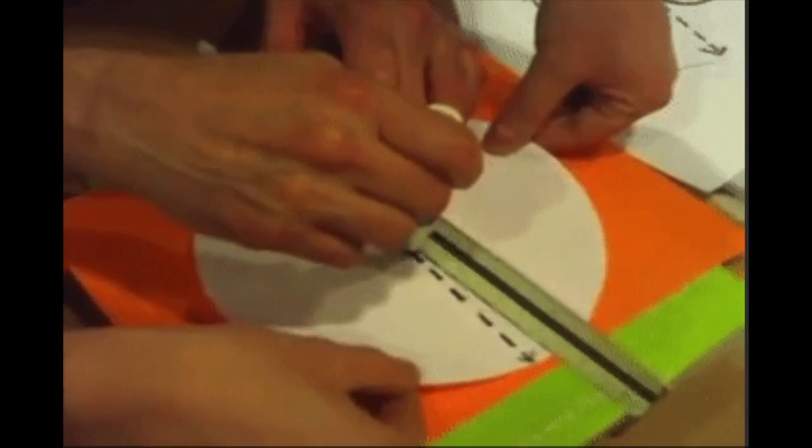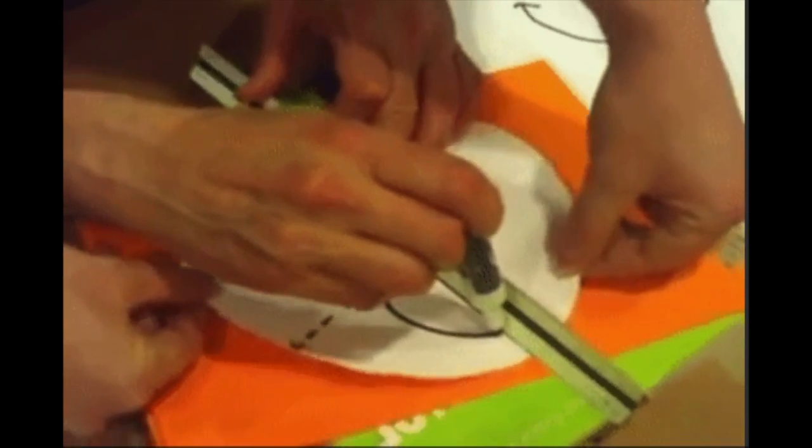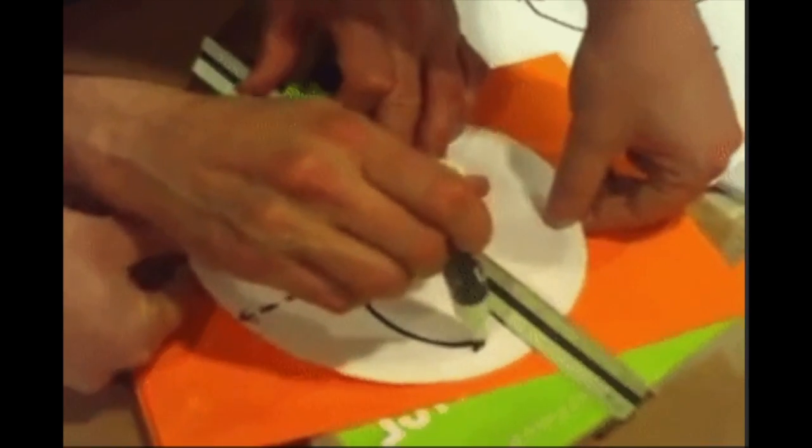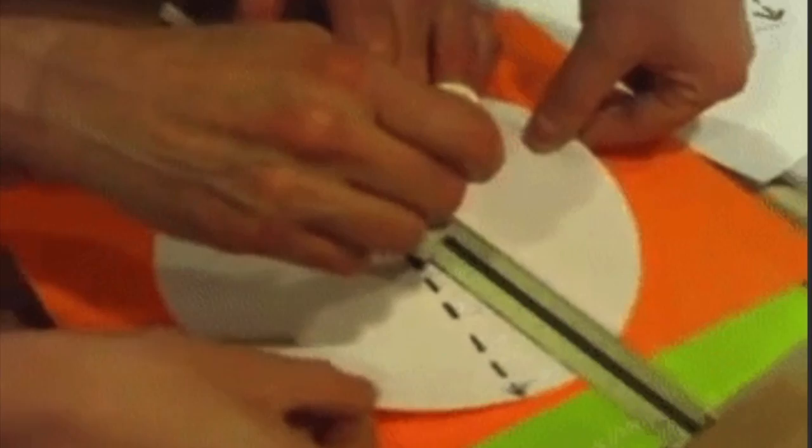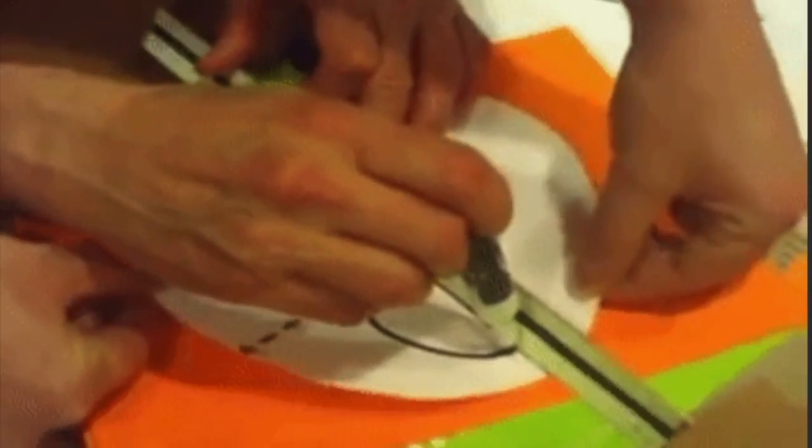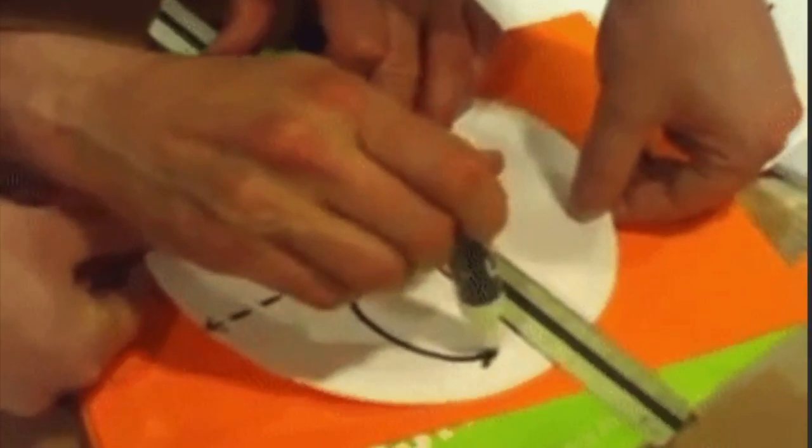In this conceptual example, you will notice that the marker travels in a straight line. The ruler does not move, and the rotation of the plane does not change that. However, it does change the apparent path, causing it to deflect to the left.